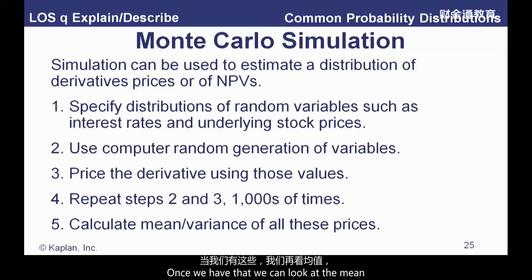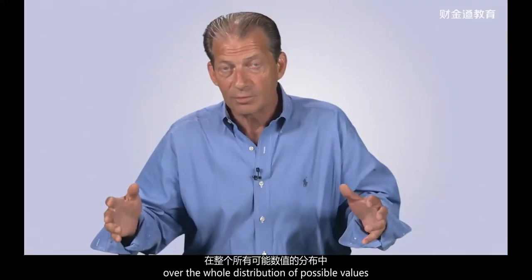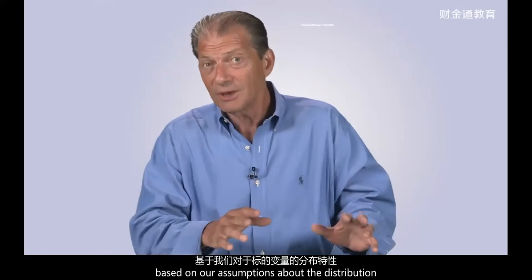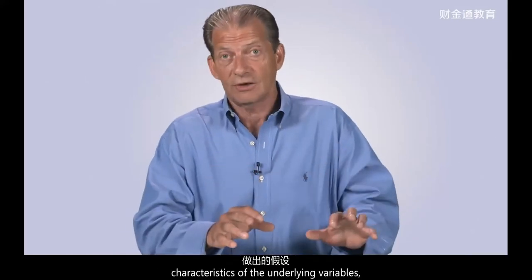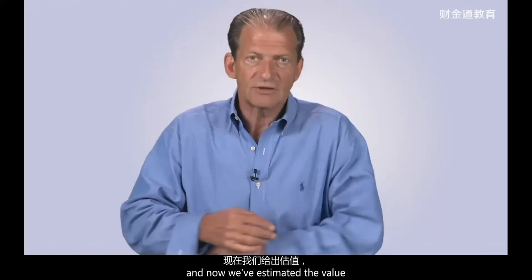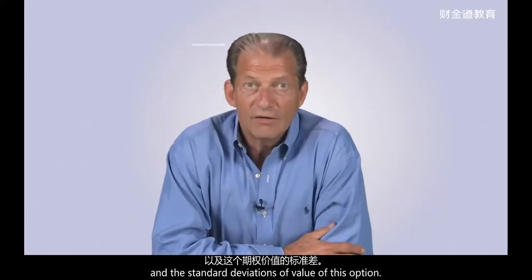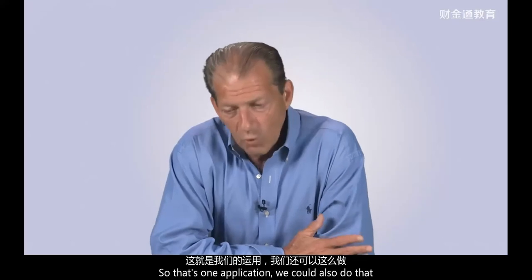Once we have that, we can look at the mean and say, well, the expected value of this derivative is this. The dispersion, the standard deviation of the values over the whole distribution of possible values based on our assumptions about the distribution characteristics of the underlying variables, and now we've estimated the value and the standard deviation of the value of this option. And so that's one application.